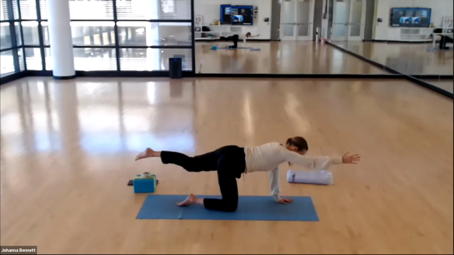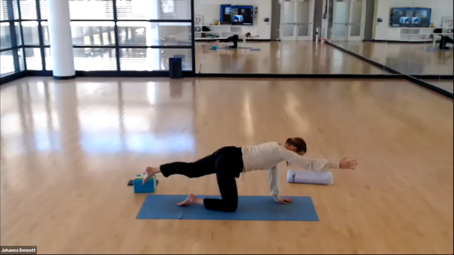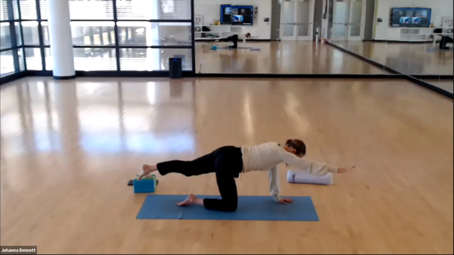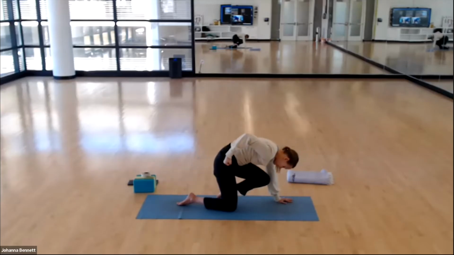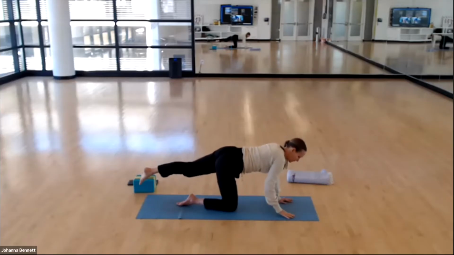and 2, and 3, and 4, and then 5. Good, reach out. And then release the right hand down.